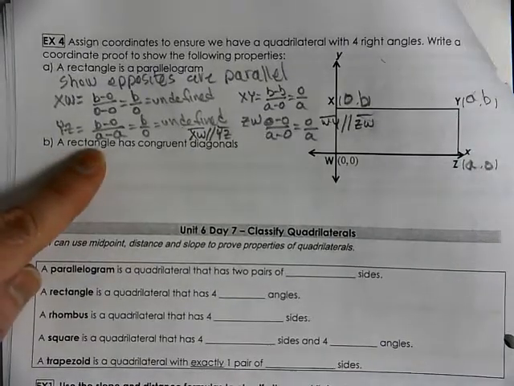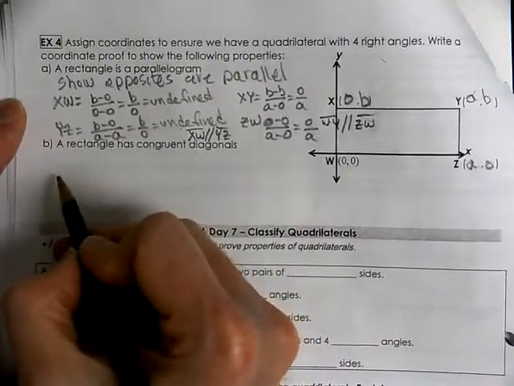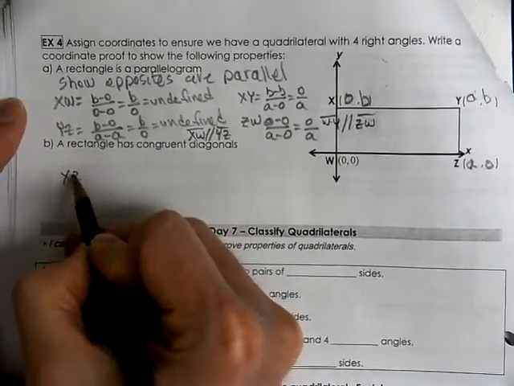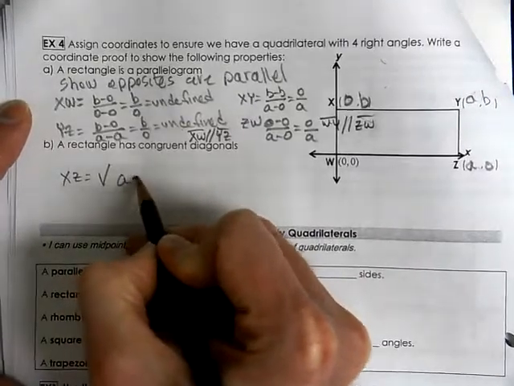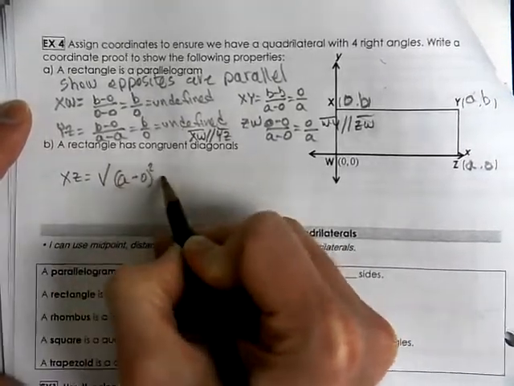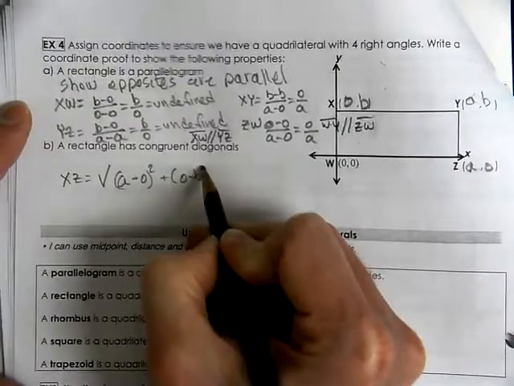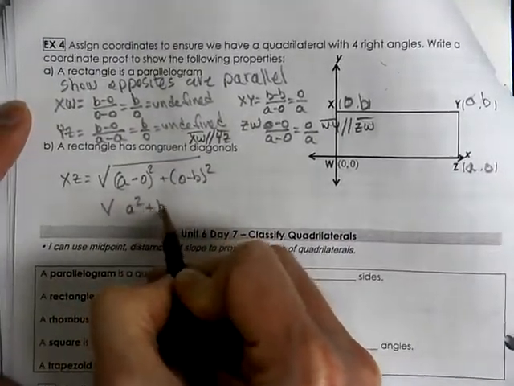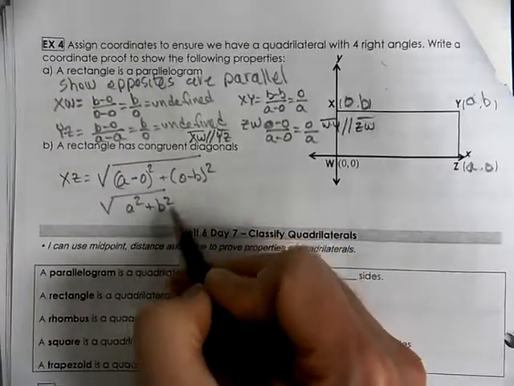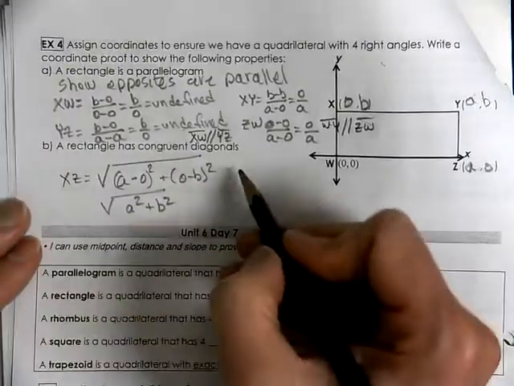Then the last thing we have to look at is our diagonals are congruent. So we're going to use the distance formula for congruent. So a minus 0 and 0 minus b. That gives us a squared plus b squared. When you square a negative, you just get that positive.